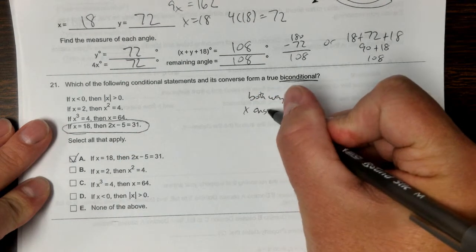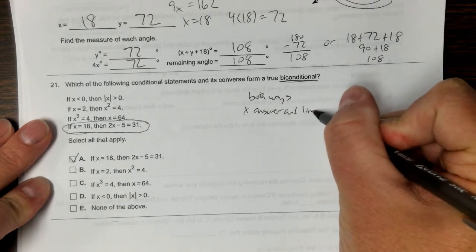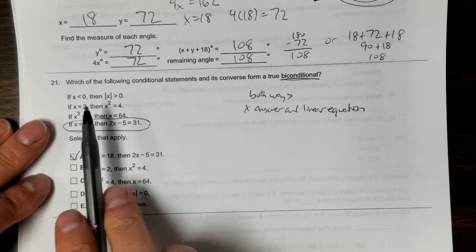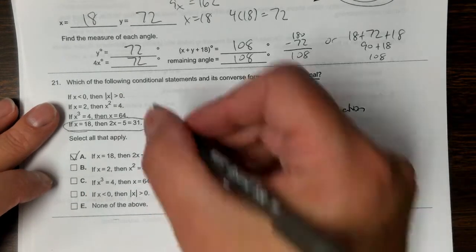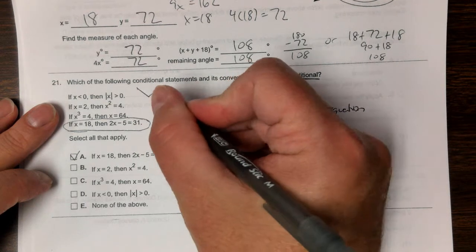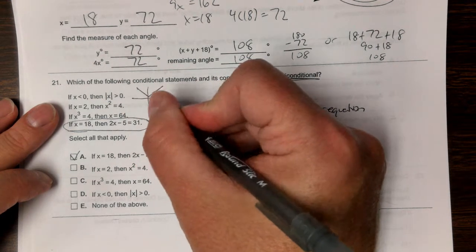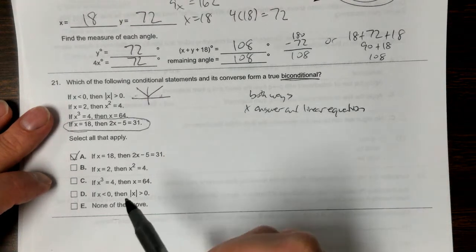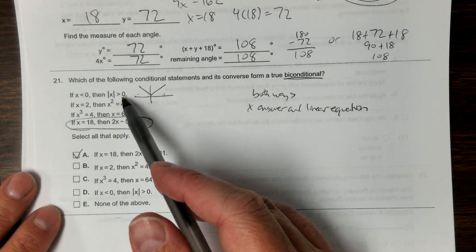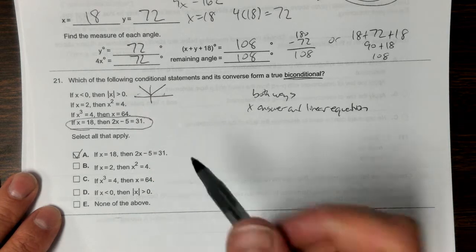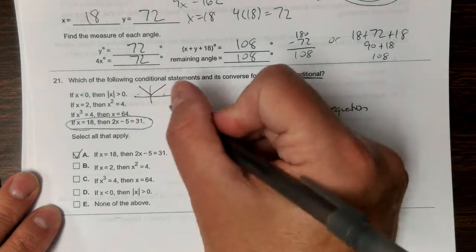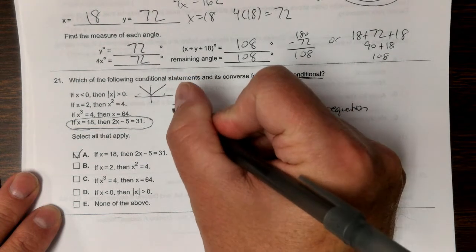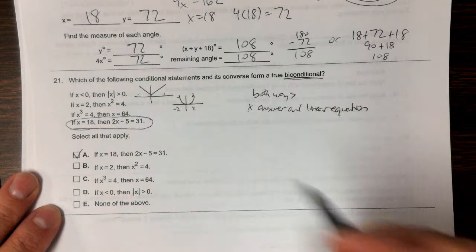So x answer and linear equation. To talk more about that, remember that the absolute value function is like that, where you'd have a positive and a negative. And so we can't assume that part. If you have x squared equal 4, it could either be positive 2 or negative 2. So that's not the answer.